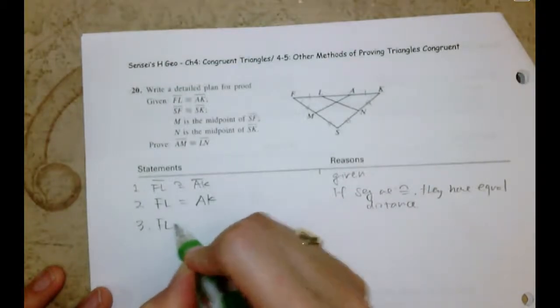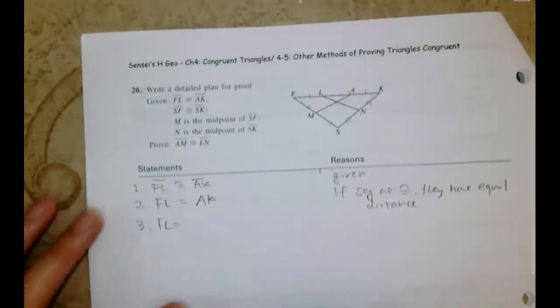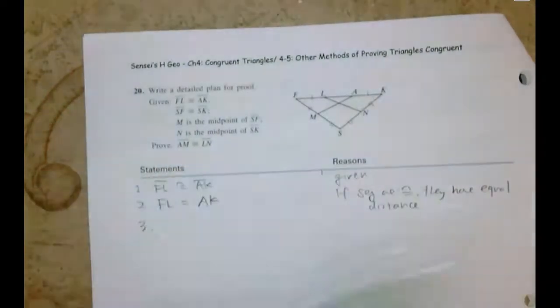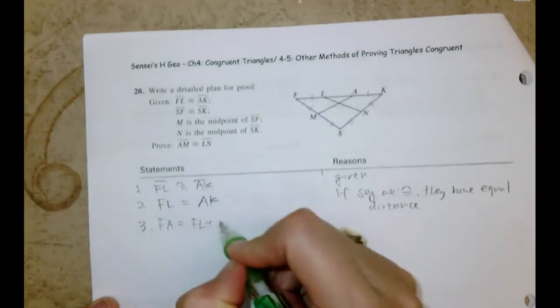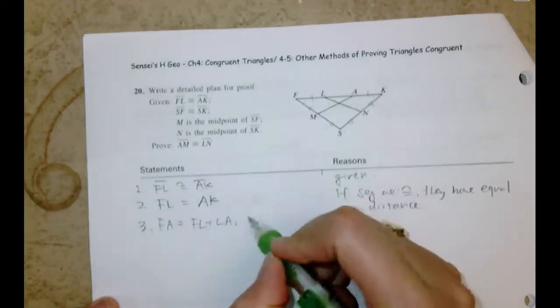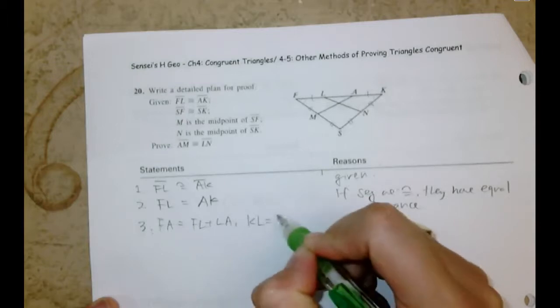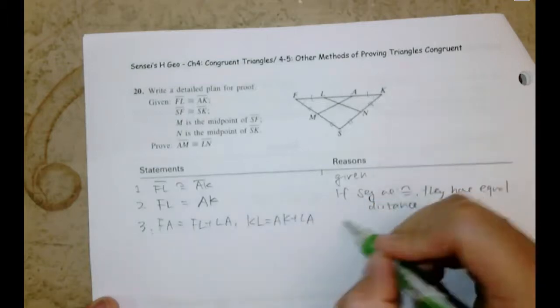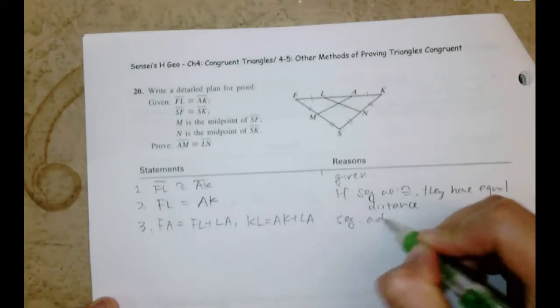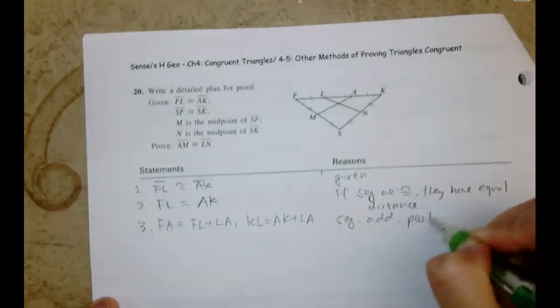So FA equal FL plus LA, and KL equal AK plus LA, and that's segment addition postulate.